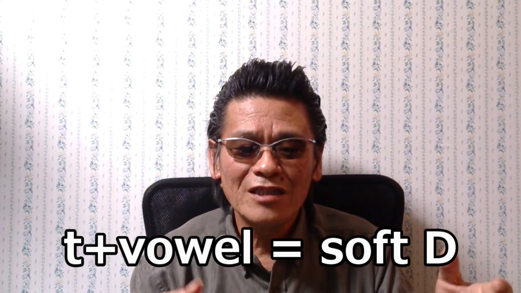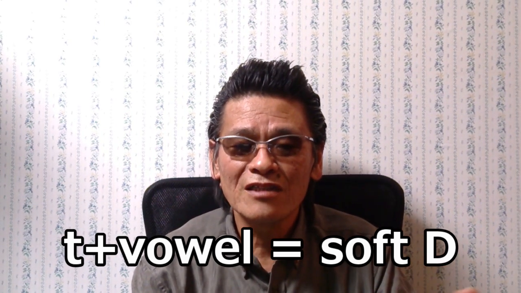And then in that case, if we just read this Romaji, we could say take it out, right? But actually, American English speakers would say, when T is followed by a vowel sound, it becomes like a soft D. So instead of take it out, it's gonna be like take it out, right?